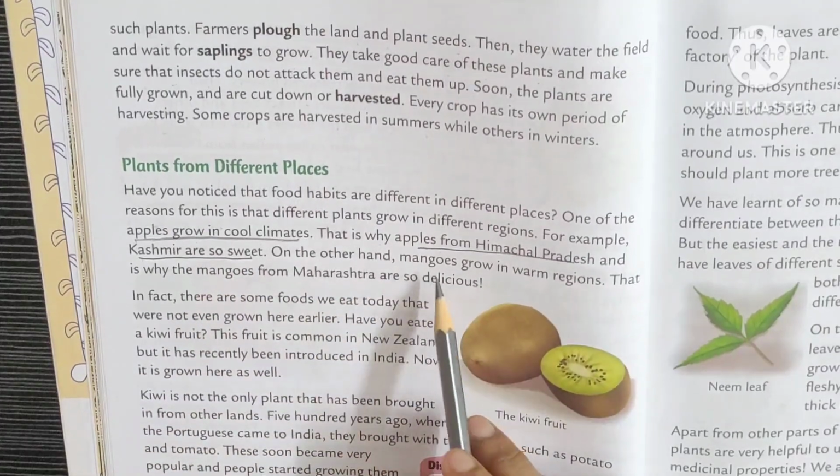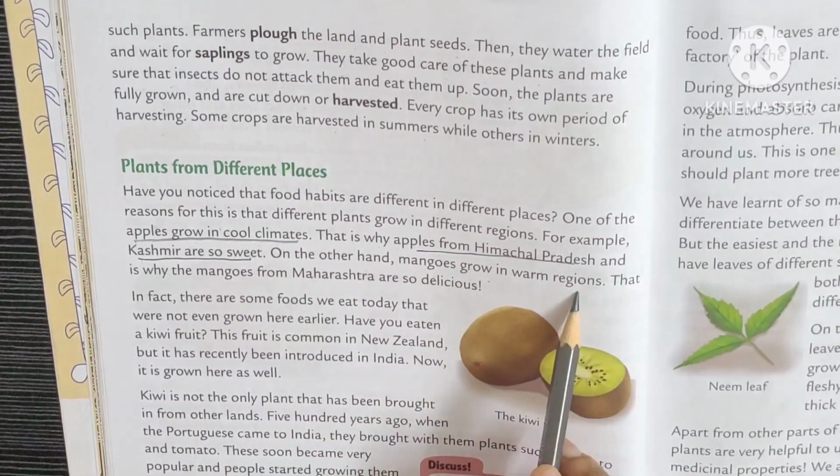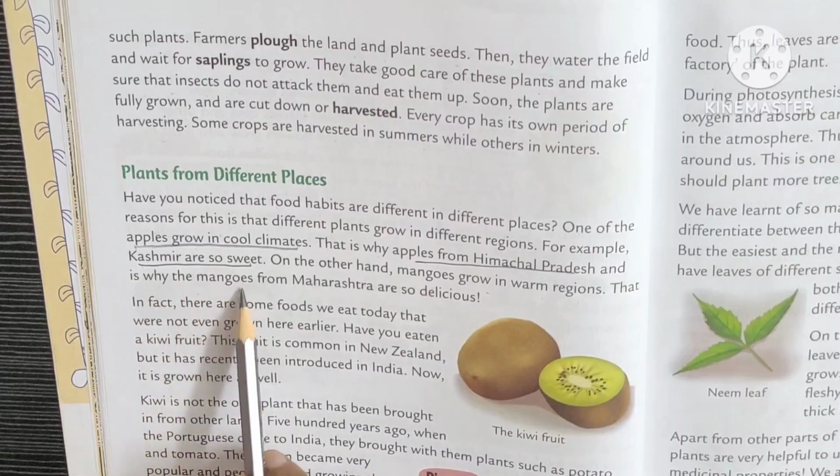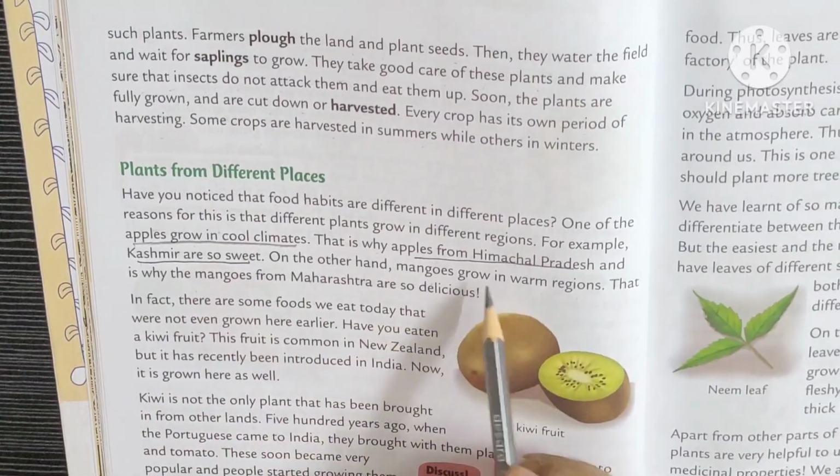On the other hand, mangoes grow in warm regions. That is why the mangoes from Maharashtra are so delicious.